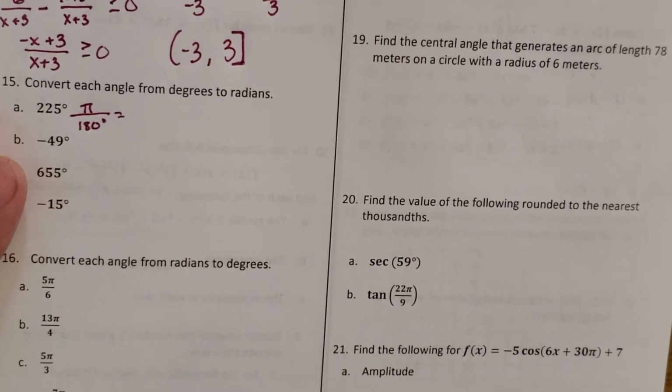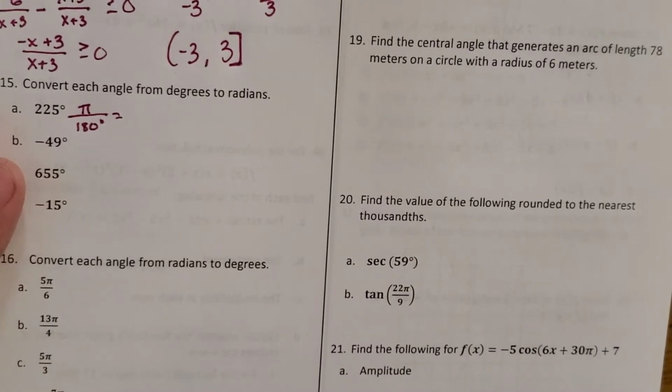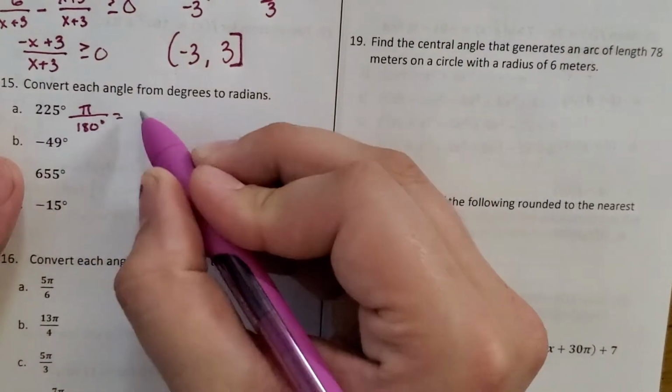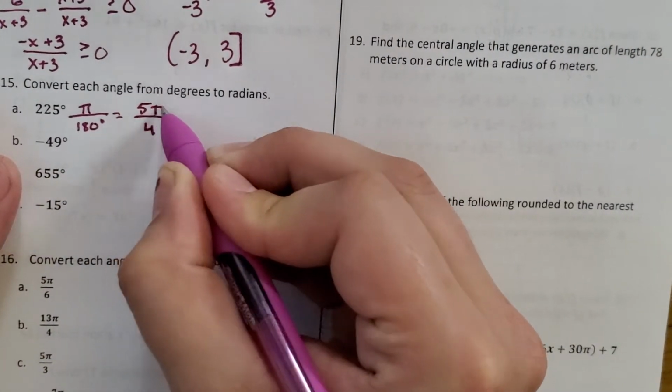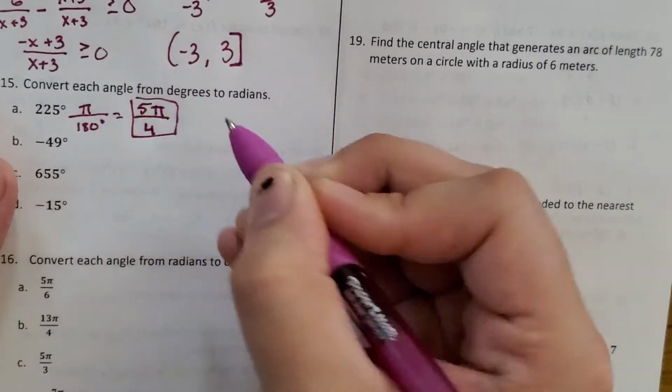225 divided by 45 is 5. 180 divided by 45 is 4, so it is 5 pi over 4 radians.